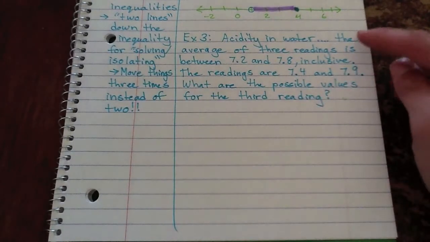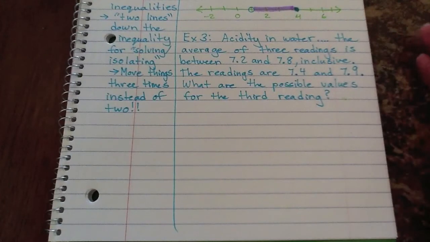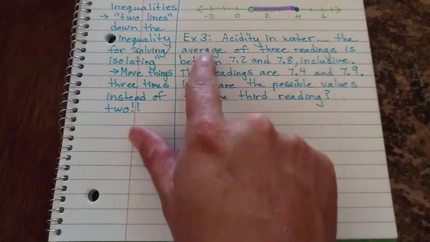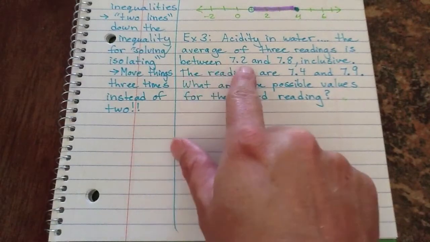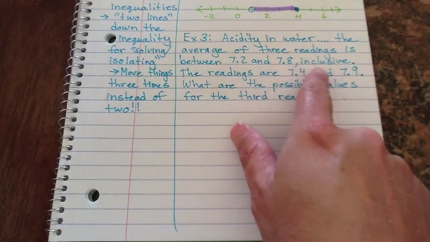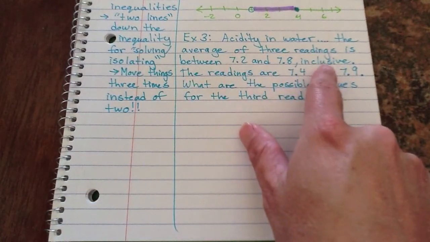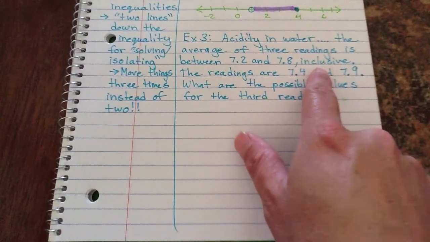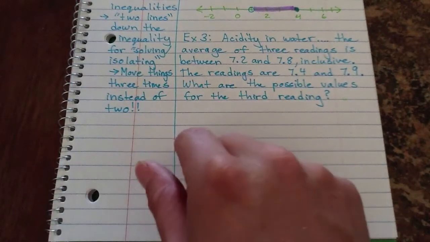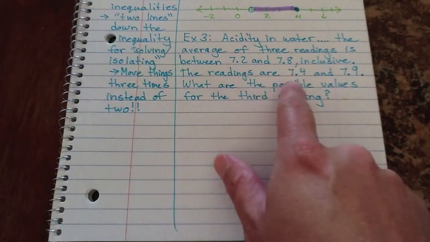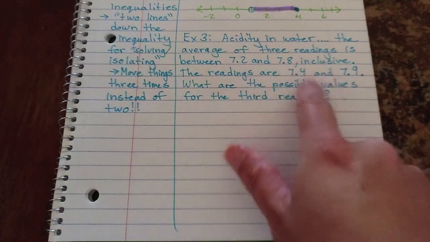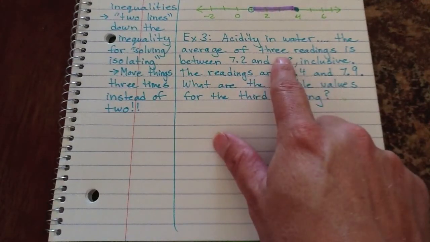But it's talking about acidity in water, so something like a pool. And the average of 3 readings, average is a key word there, is between 7.2 and 7.8 inclusive. Inclusive is a key word. If you don't know what that word means, you need to stop and think about it for a minute, or you might even have to look it up at some point. The readings are 7.4 and 7.9. So it only gave us 2 readings, but they said 3 there.